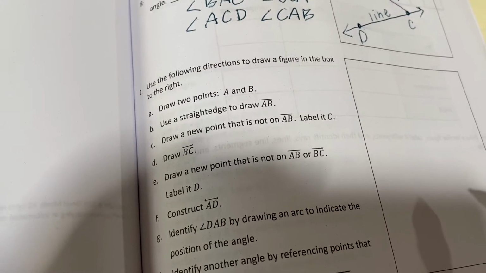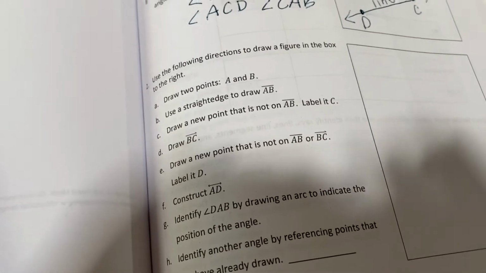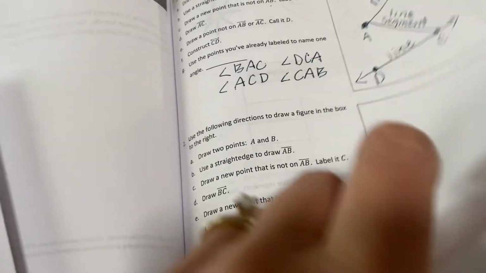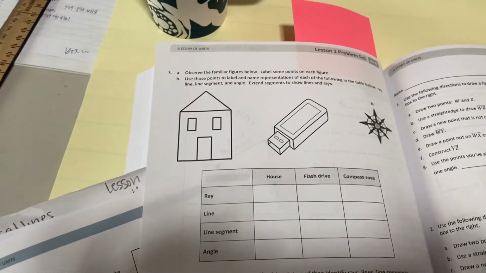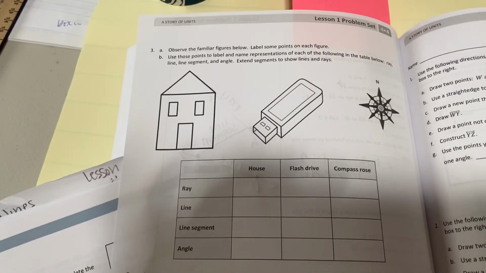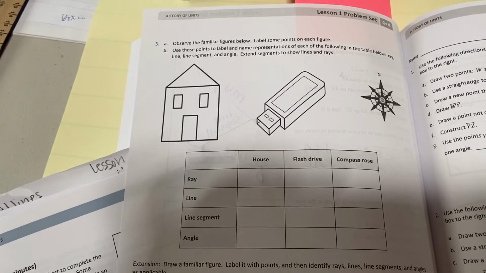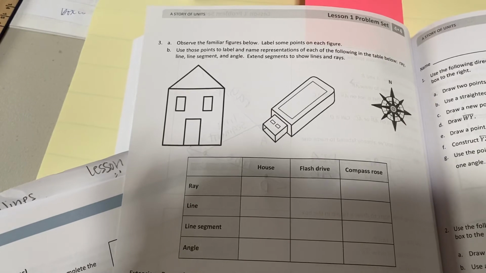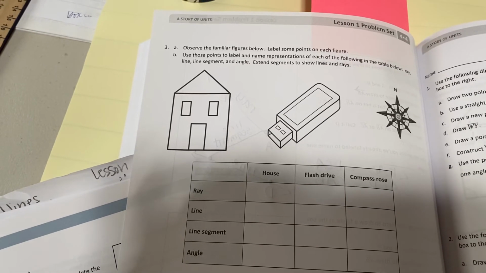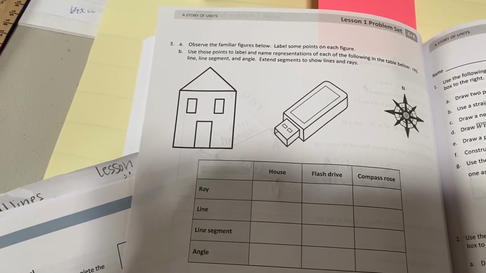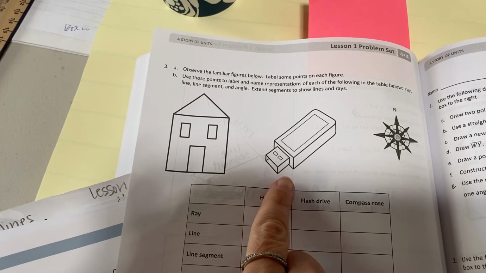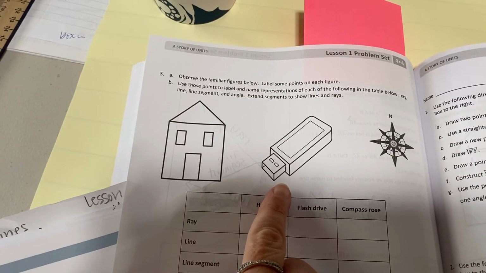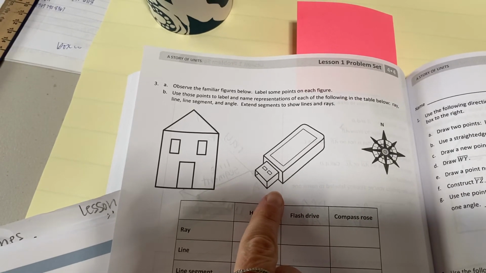Okay, so your job is going to be to come down and do the same thing with problem set number 2. Then you're going to turn the page and you'll see some familiar figures, and you're going to add to these familiar figures. So right now, what you're looking at are line segments, and on each one of the first familiar figures, you're going to have to add some rays in, extend some lines.